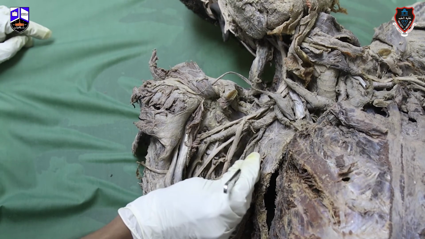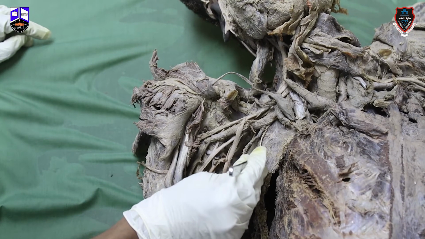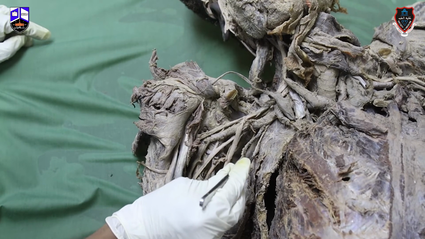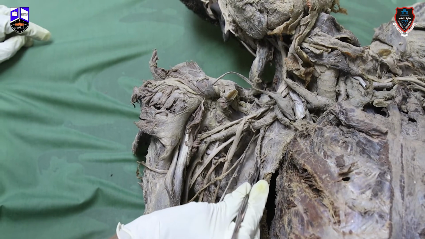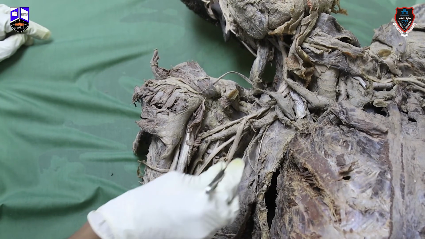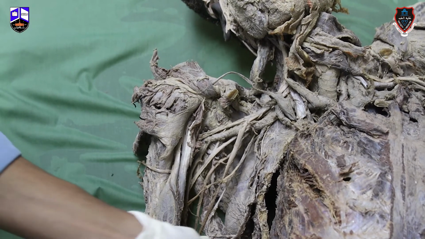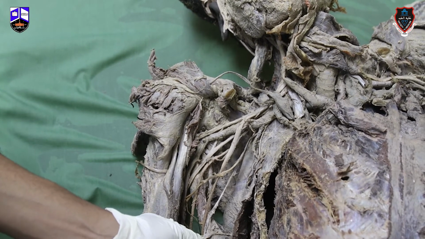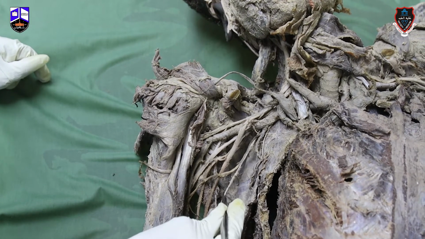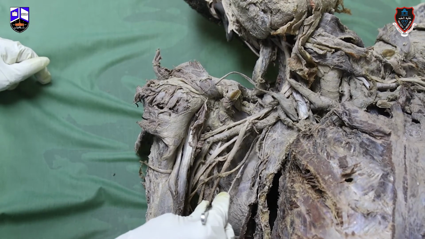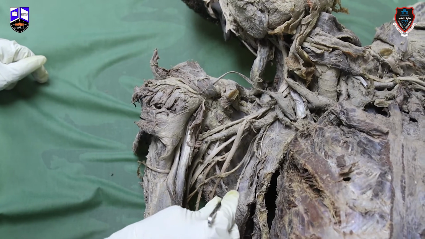The nerve that passes over the serratus anterior is the long thoracic nerve, and the artery accompanying it is the lateral thoracic artery. This muscle is latissimus dorsi. The nerve of the latissimus dorsi is the thoracodorsal nerve, and the artery is the thoracodorsal artery.